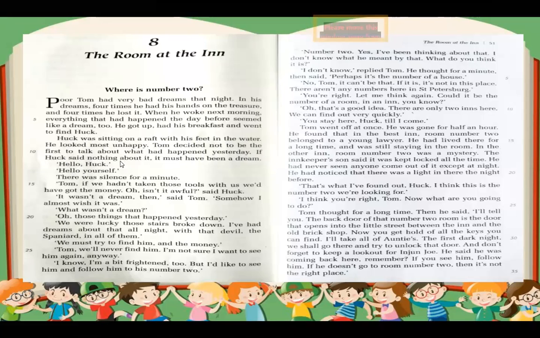If Huck said nothing about it, it must have been a dream. So Tom was thinking that whatever happened yesterday was a dream, and he decided not to talk about that to Huck. He thought that if Huck didn't say anything, it would be a dream.